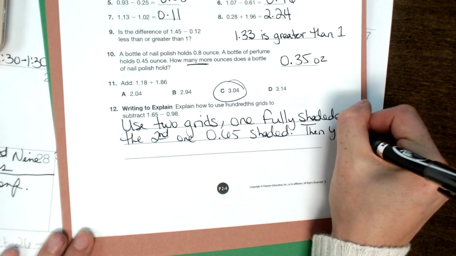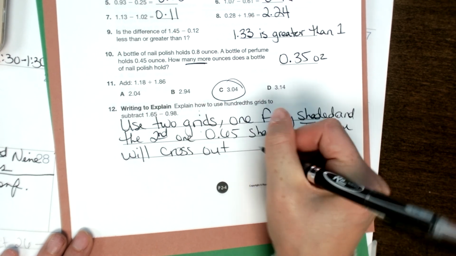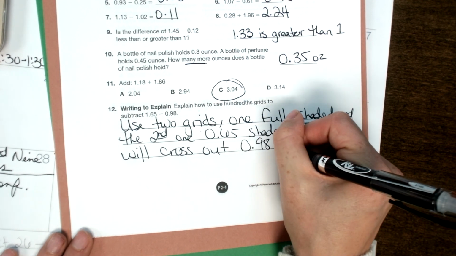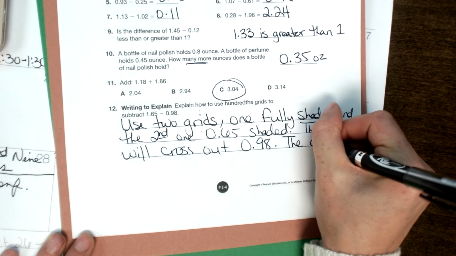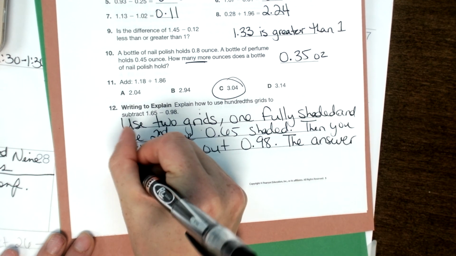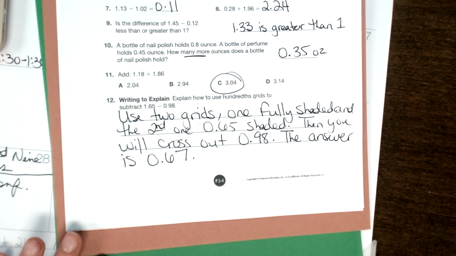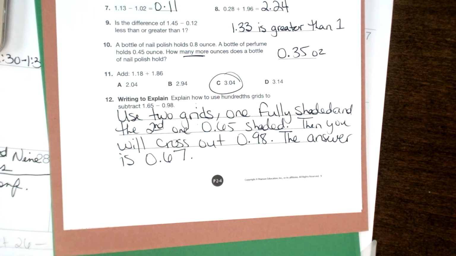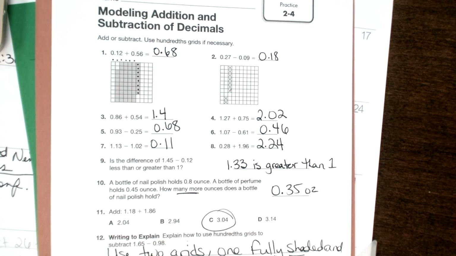Then you will cross out 98 hundredths on the grid. The answer is, I think the answer is 67 hundredths left over. So you're going to use two grids. One's going to be fully shaded, and the second one's going to be 65 hundredths shaded, and that's because you have that 1 and 65. And then you're going to subtract or cross out the 98 hundredths. The answer is 67 hundredths. All right, kiddos, that is all for modeling, adding, and subtracting decimals.